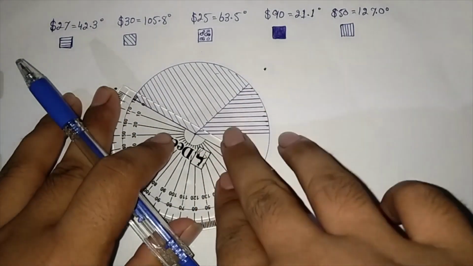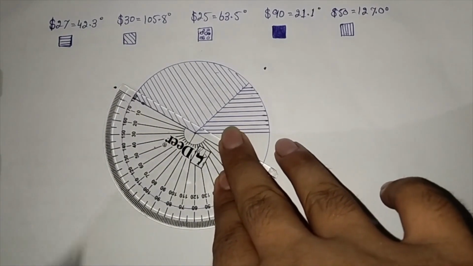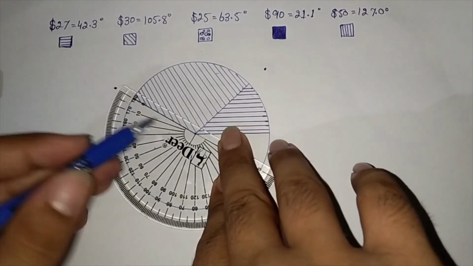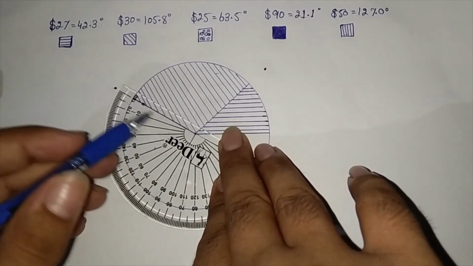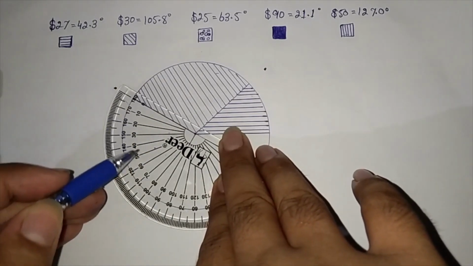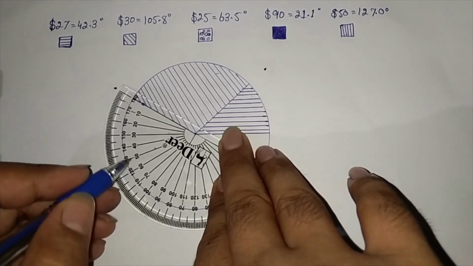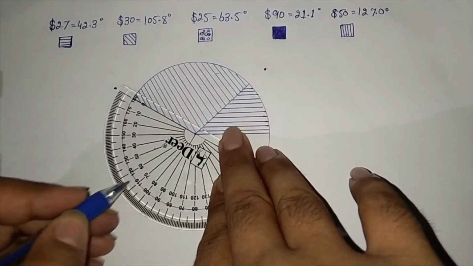All right, I have adjusted it. Now 63.5 degrees, or we can say 64 degrees. So here we have 0. We will use this 0 because here we have our baseline. Here we have 60, and 64 degrees we have to mark here.